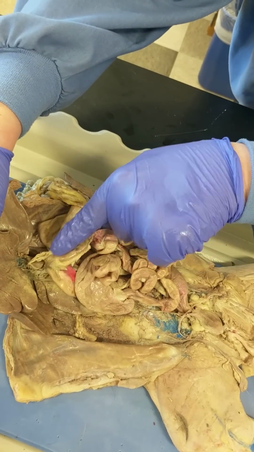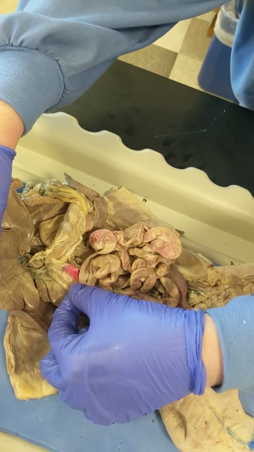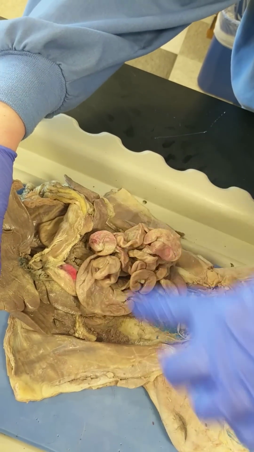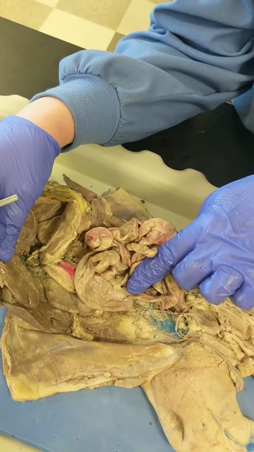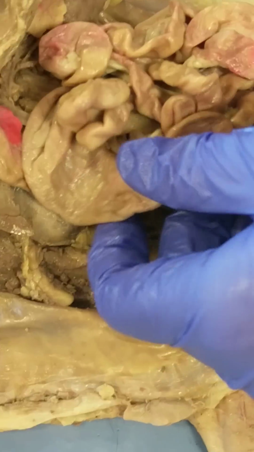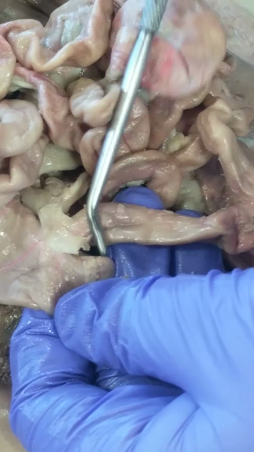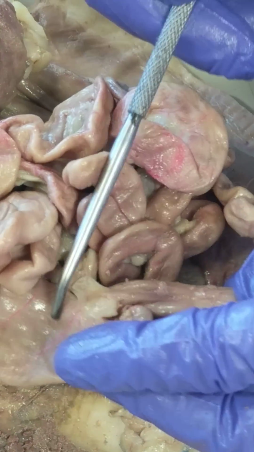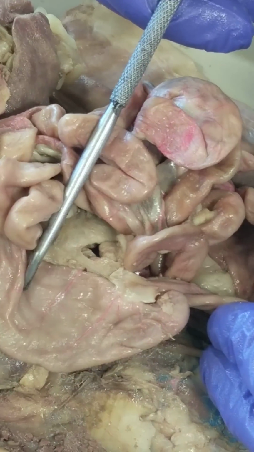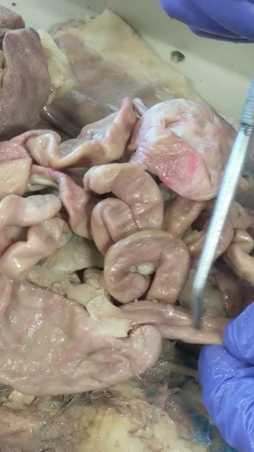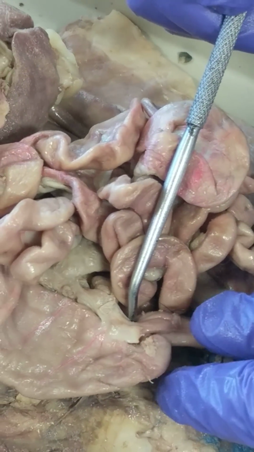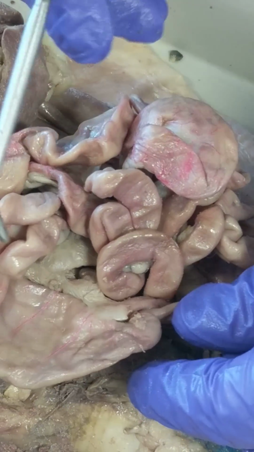So, stomach, duodenum, winding all over the place. It comes back to the same side, right here. This is the end. I know it's the end of the small intestine because it's connected to the large intestine. So this is the ileum. I-L-E-U-M, just in case you forget.